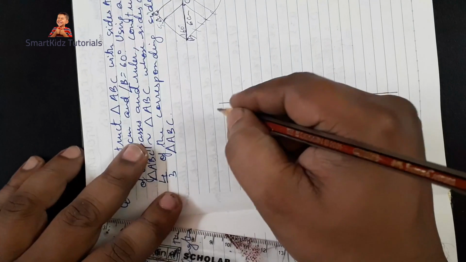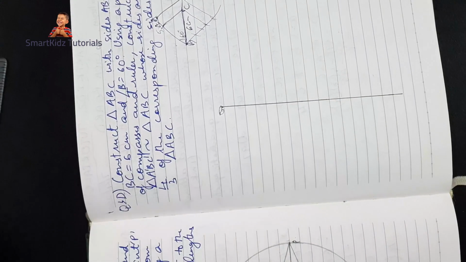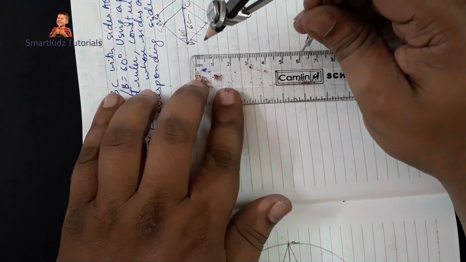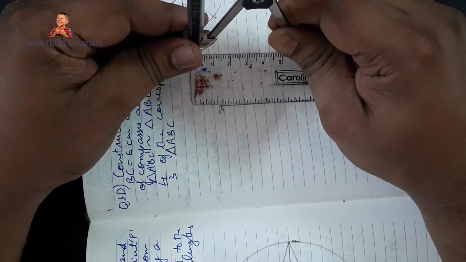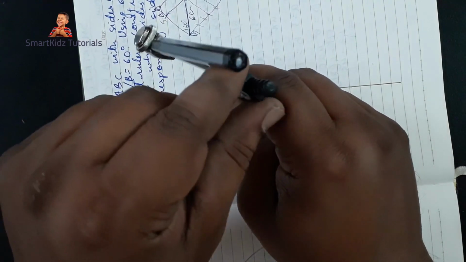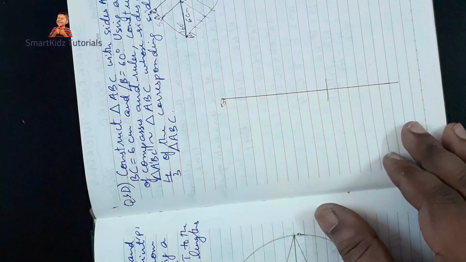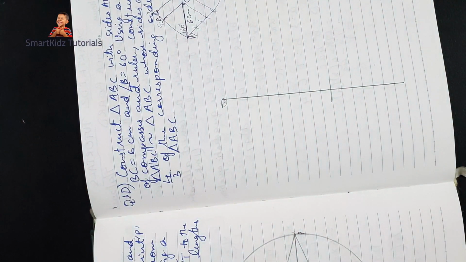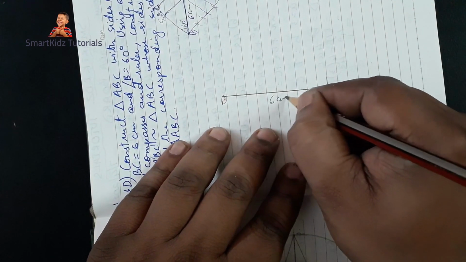Okay, so let's say I'll take this as B. Next I'm going to measure 6 centimeters on the scale like this, and then I'll keep the pointer on B and cut on this line. So that will be BC. I'll mark that point out there. So this is C. This is 6 centimeters.